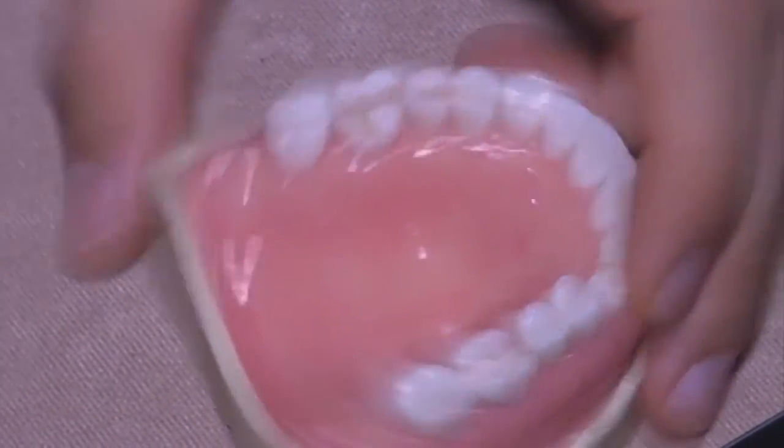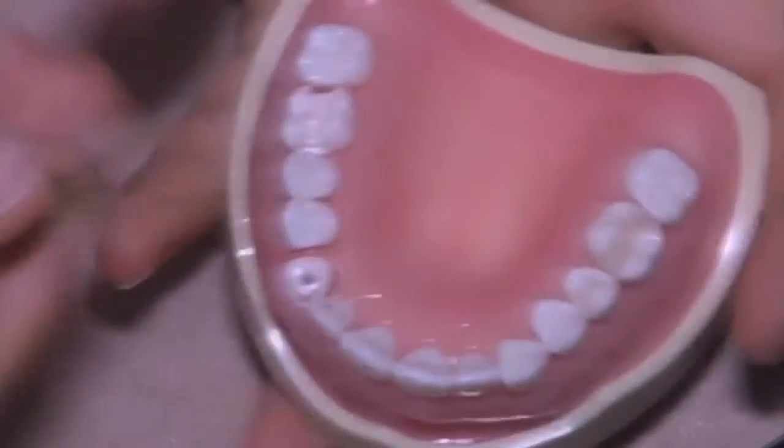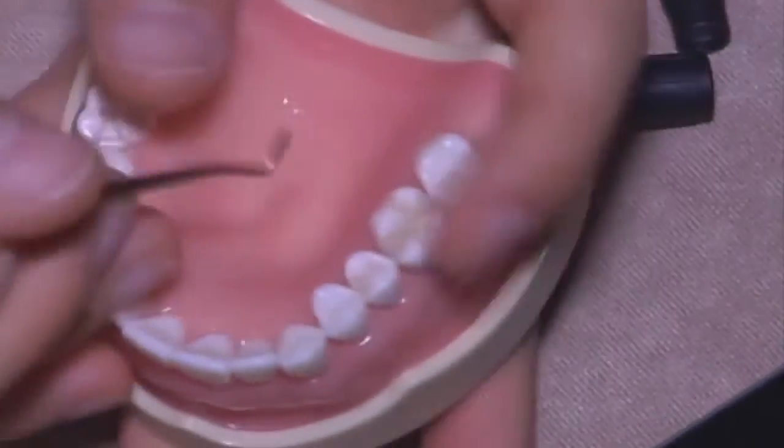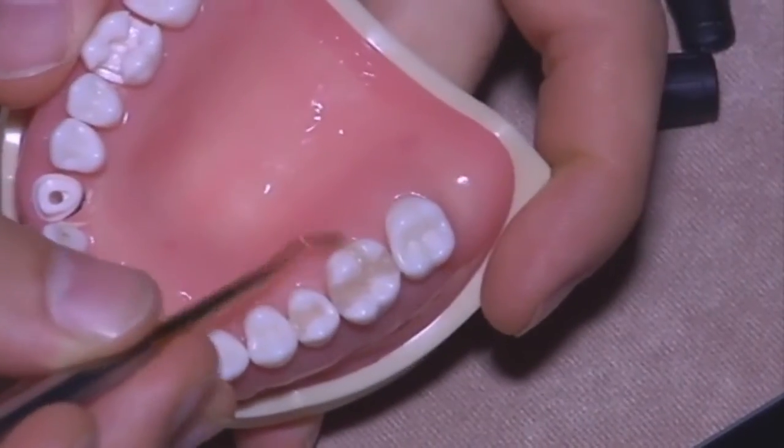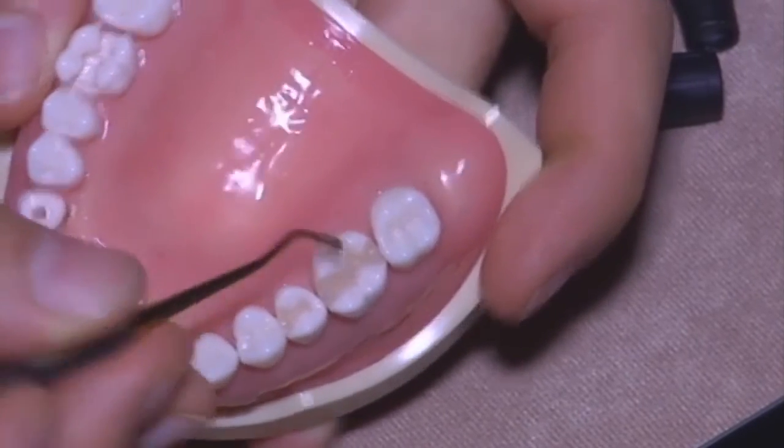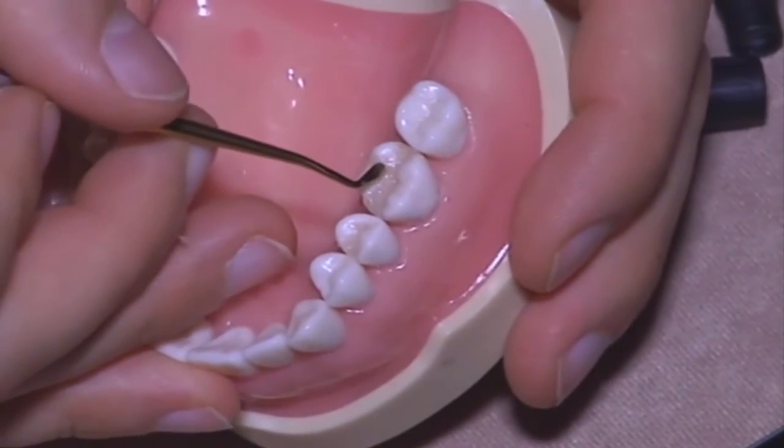And we just need then to finish and polish it, which is a key point of restorations, always the finishing and polishing procedure.